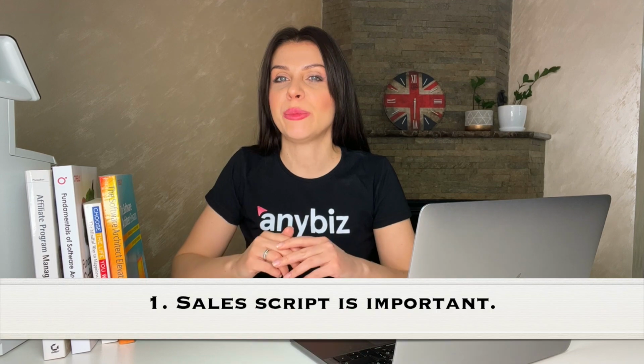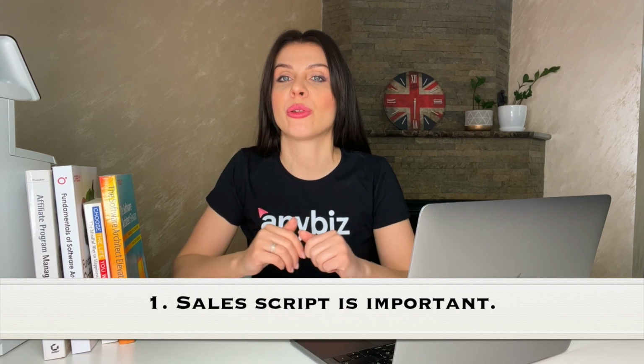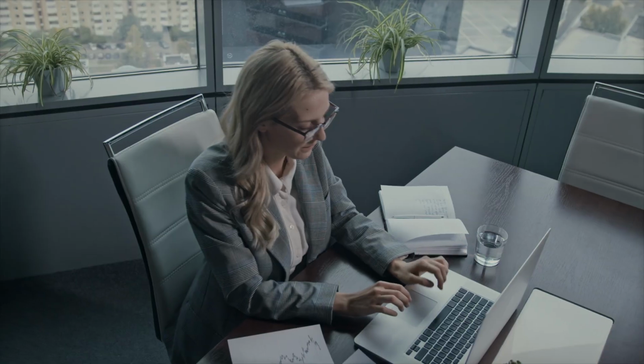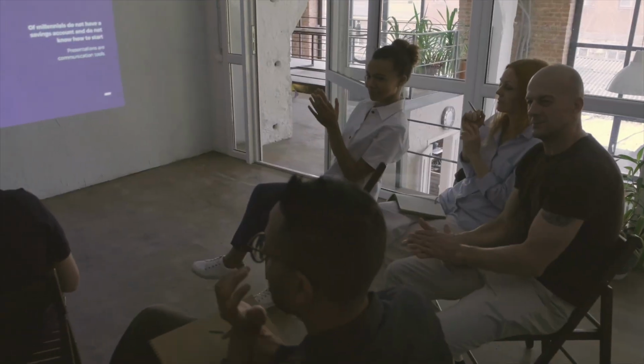Why a sales script is important, especially if you are in the beginning of generating leads. It helps you stay on track, be more confident, and communicate your message effectively. What are the situations where a sales script can be useful? Phone calls, meetings, presentations, webinars, etc. Remember that the sales script should be tailored to your target audience and their specific needs and pain points.